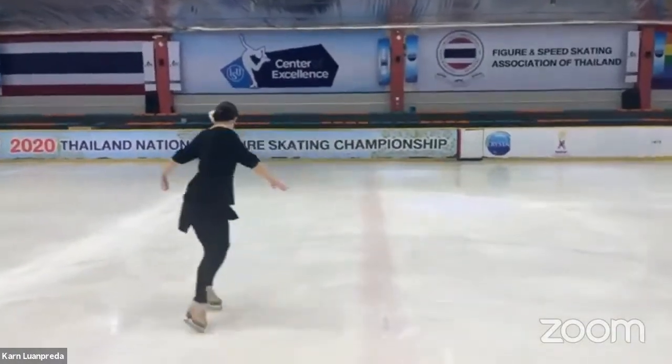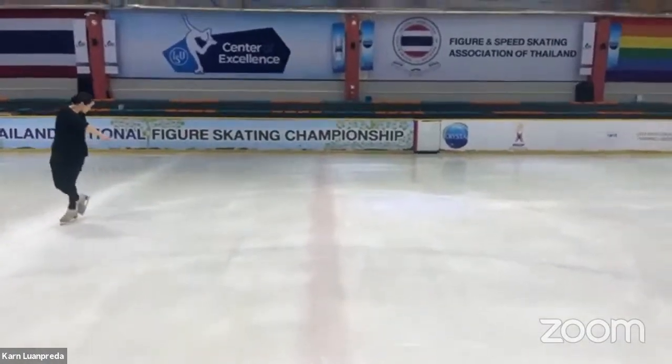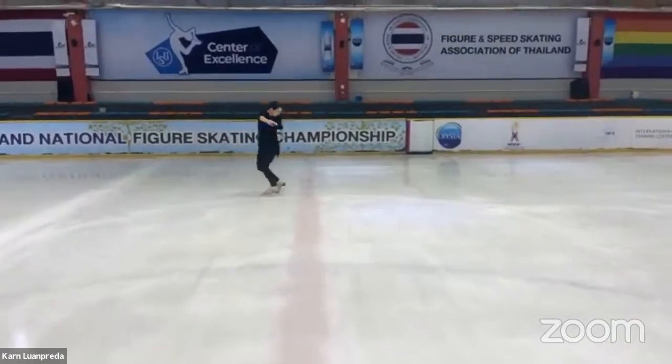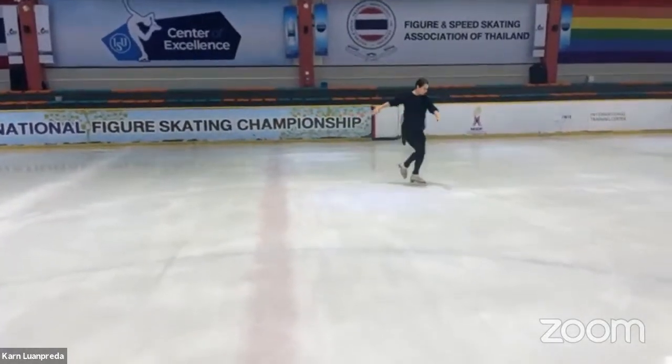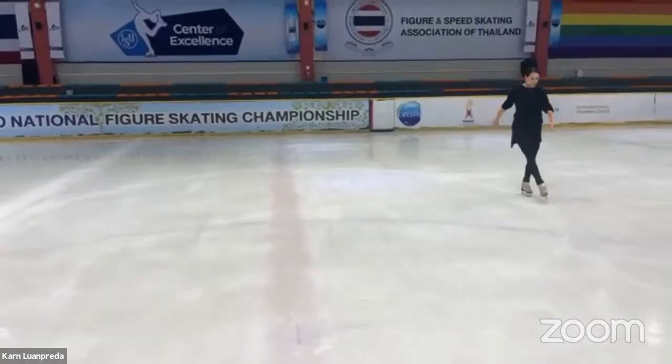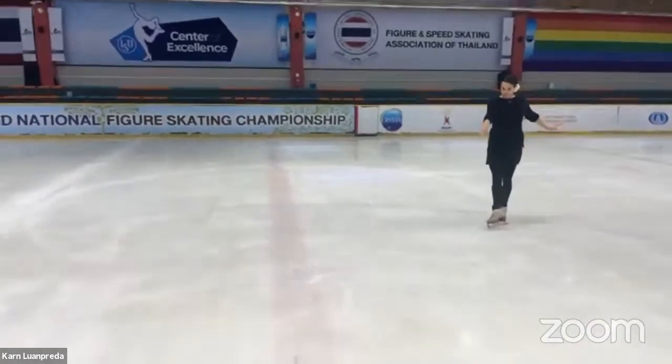She pushes to a back outside edge. Foot goes behind. Notice she's rotating into the circle with her arms and shoulders, and then she checks against her hips, and her free foot goes behind and then back in front at the 3/4.